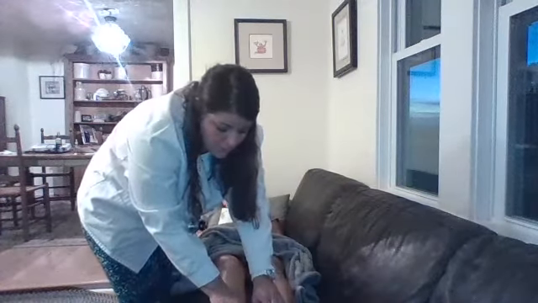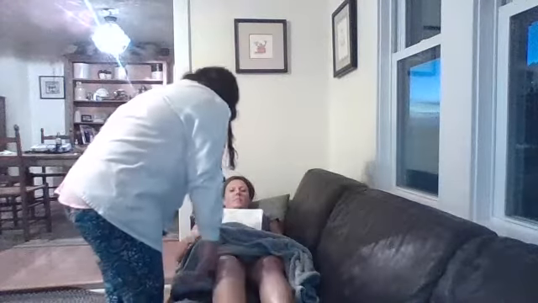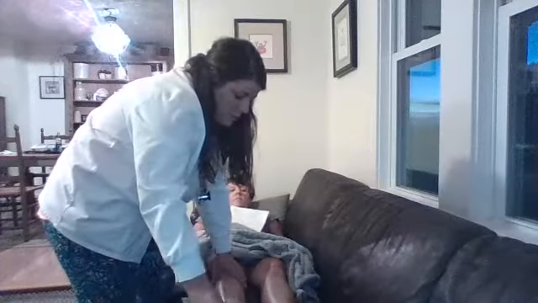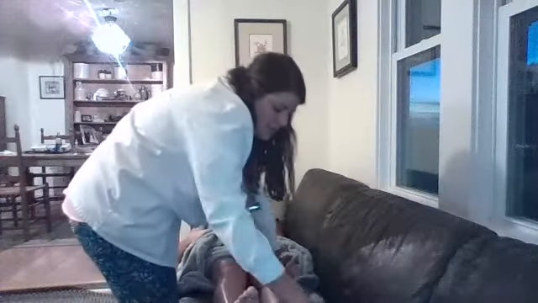And those are nice and strong. And then I would move down to her pedal pulses and check bilaterally at the same time to see if they're equal and strong too. And they are. While I'm doing that, I usually make sure that they don't have any tenderness when I flex the foot back, or any warmth or redness or tenderness in those areas.